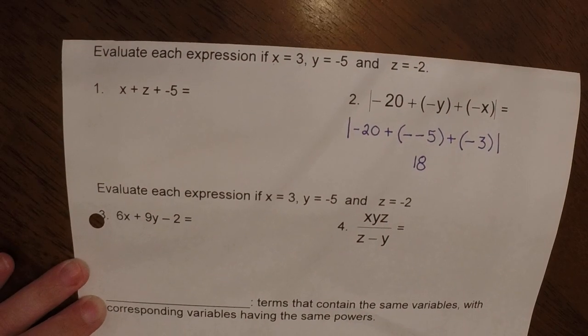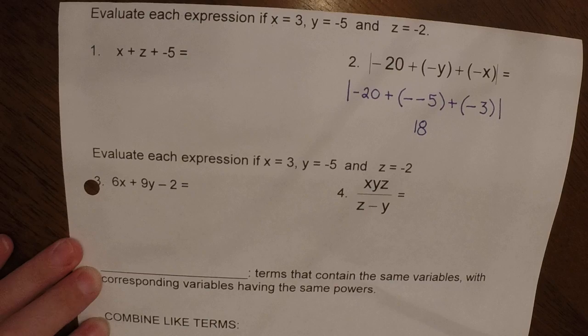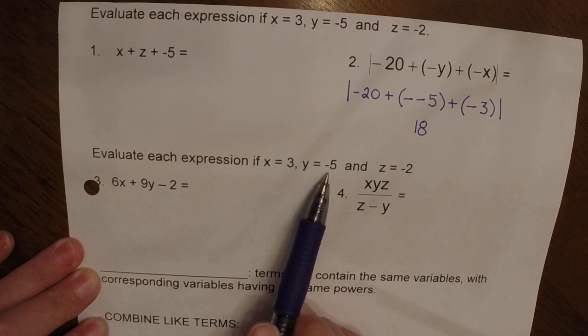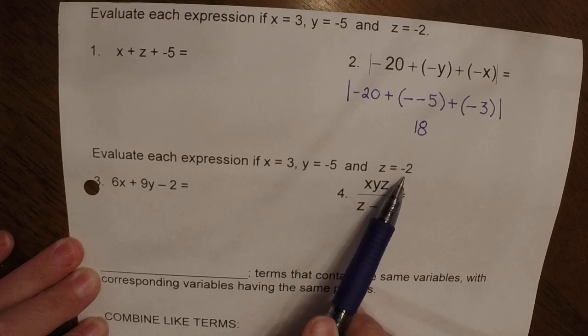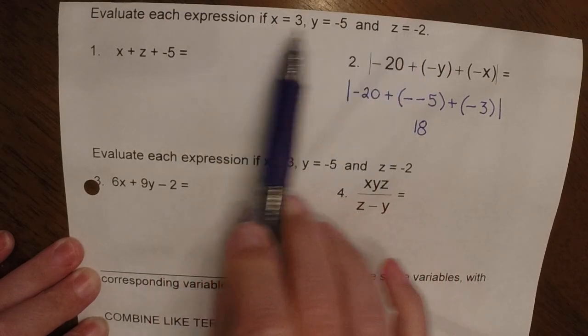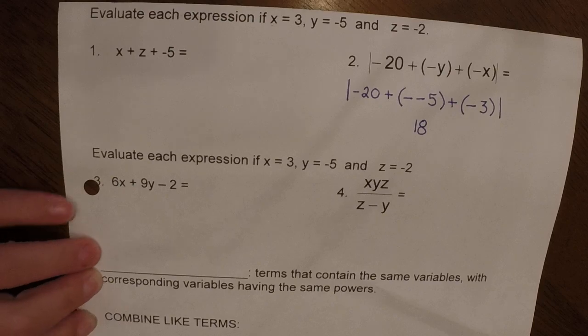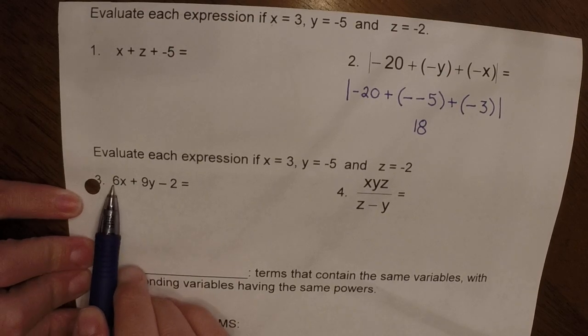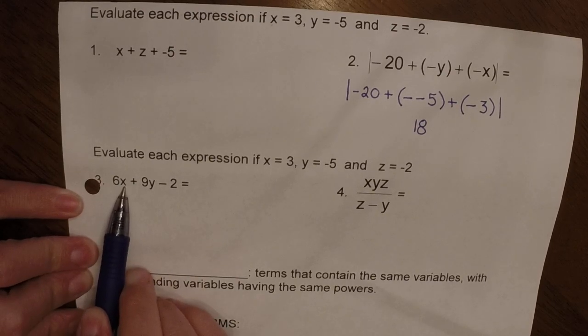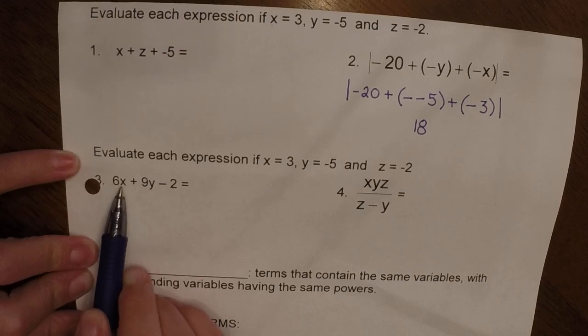Now let's go ahead and look at number 3. Number 3 says evaluate each expression if x is 3, y is negative 5, and z is negative 2. We didn't change the numbers, it's still just like the one above. But now if you notice, we have a number right next to the variable. That means that this is going to represent multiplication.